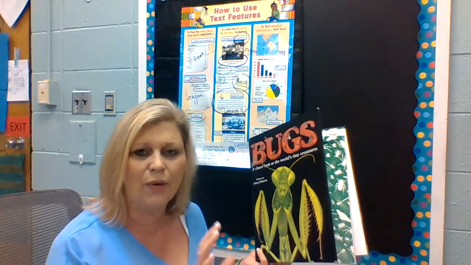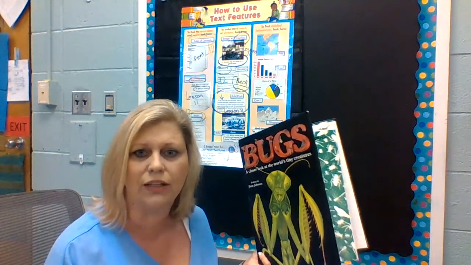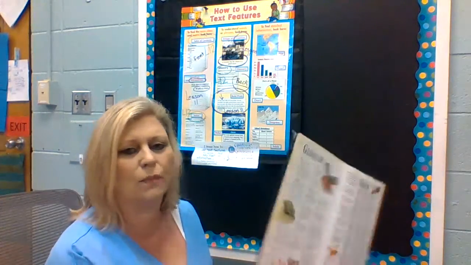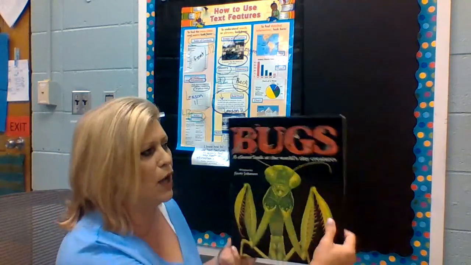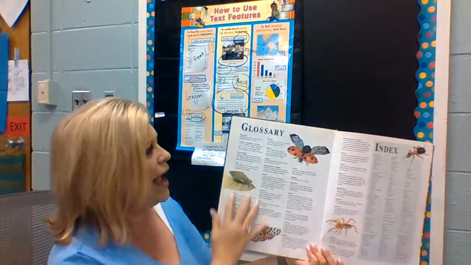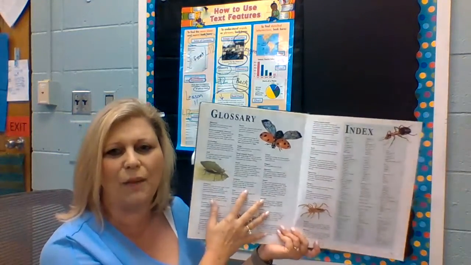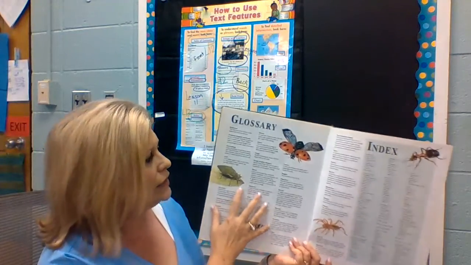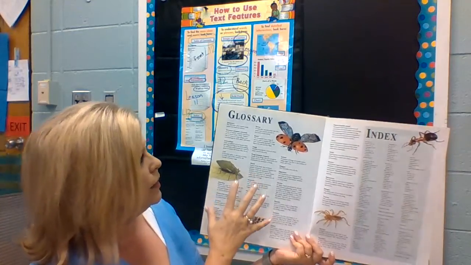So if there's a glossary, we're going to look up that definition, and we're not going to have to go get a big dictionary out. If it's not in the back of that book, then I'll go get the dictionary. But a glossary has the terms in it for that specific book that you're reading or studying. So this bugs book, it's not going to have anything about an elephant in it, or anything about growing trees in it. It's going to have just definitions that go with the bugs.